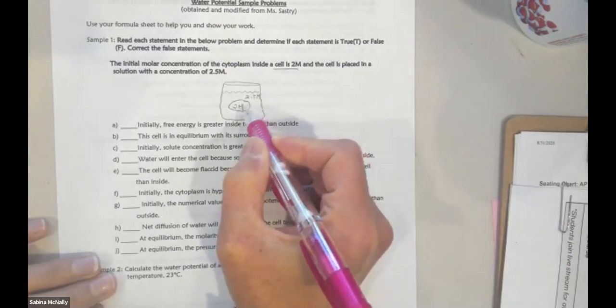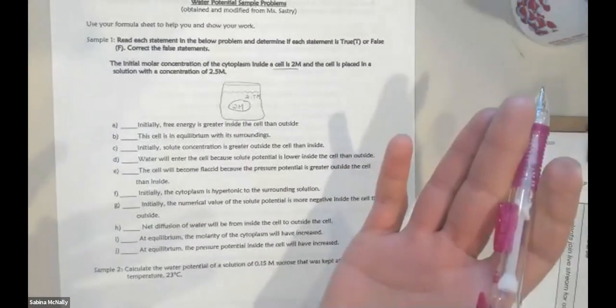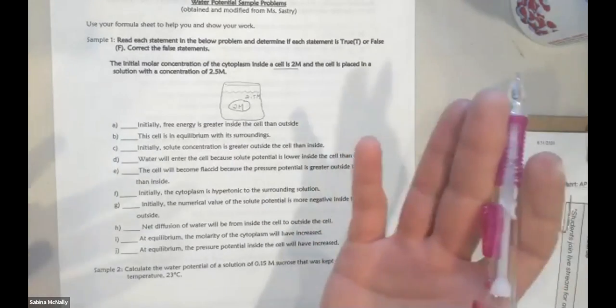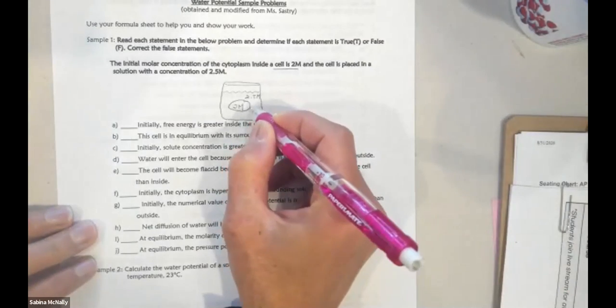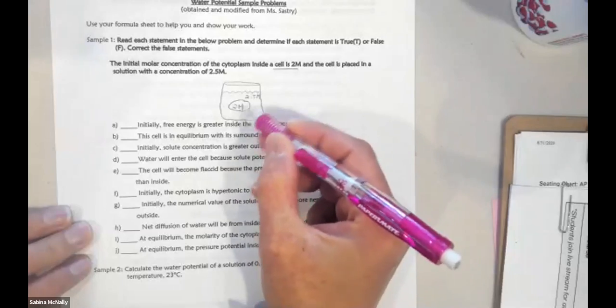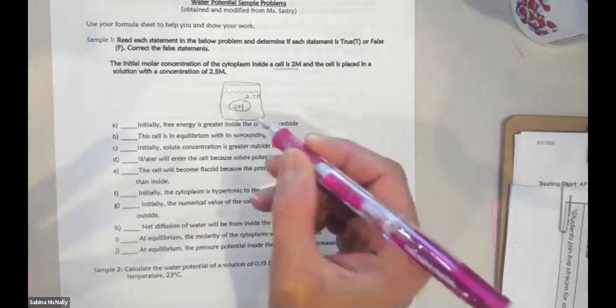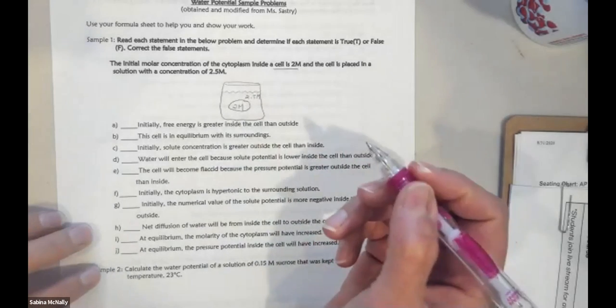Anyone want to tell me how you think water will go, ignoring pressure? You know this from before. What's hypertonic? What's hypotonic? What should happen? Where will water go? Remember, this is a selectively permeable membrane, so we're not looking at molarity moving. Molarity is trapped. The water is going to move. This is osmosis. Zoe.